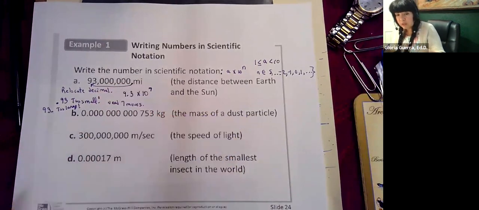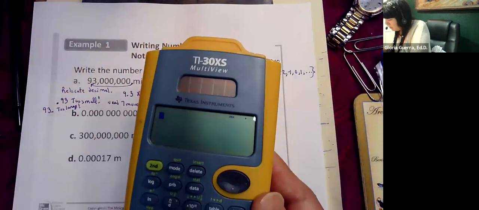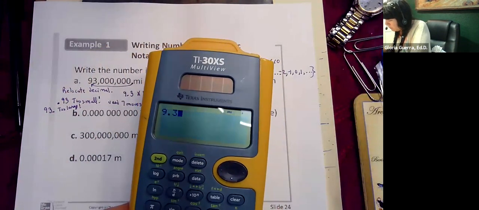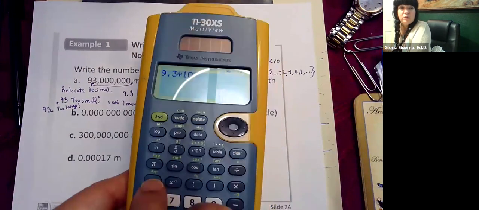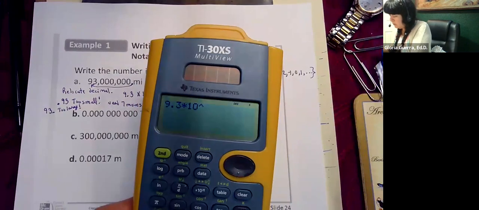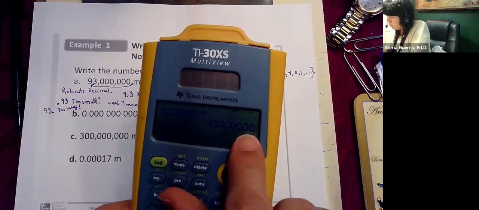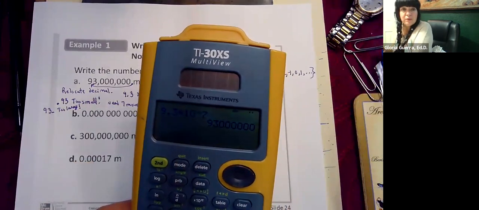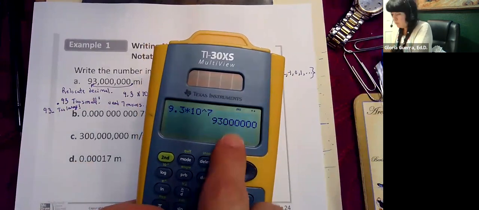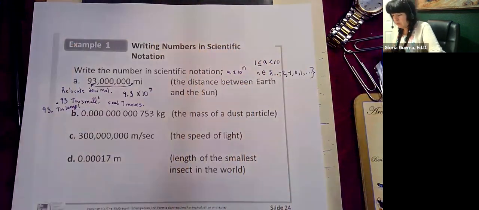Then if we check it on a basic calculator, I was having issues with the TI-84, but if I just check 9.3 times 10 raised to the 7 power and then equals, that matches. We get the same thing. They don't have the commas, but you're able to check it on a basic scientific calculator here.